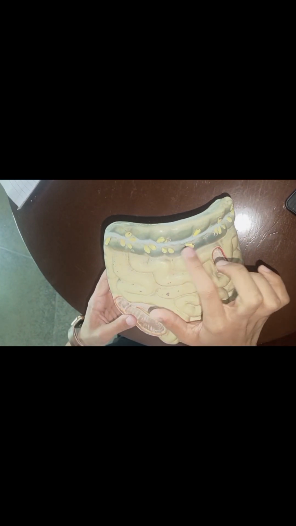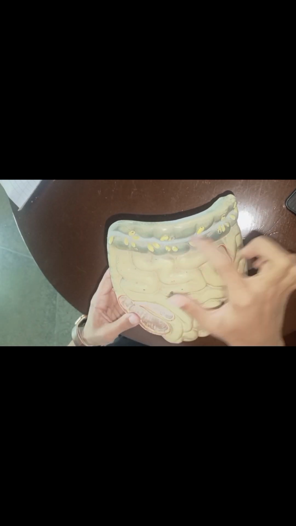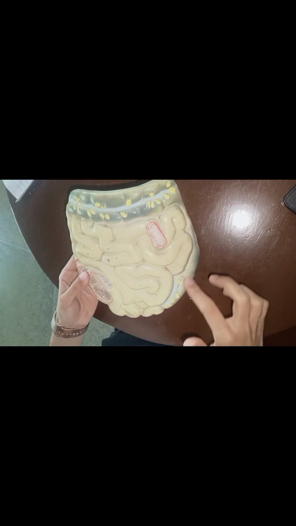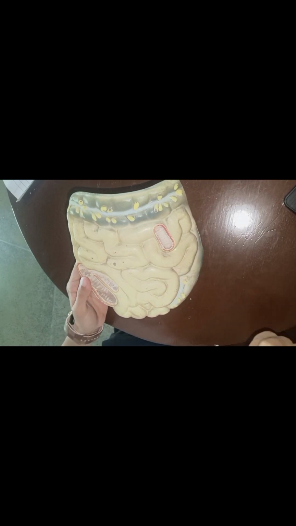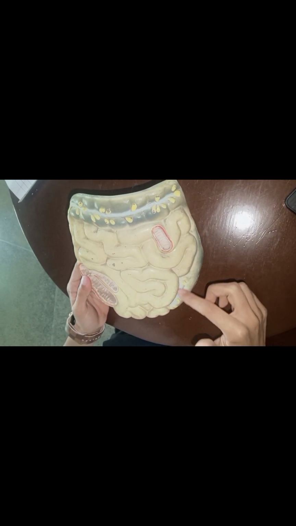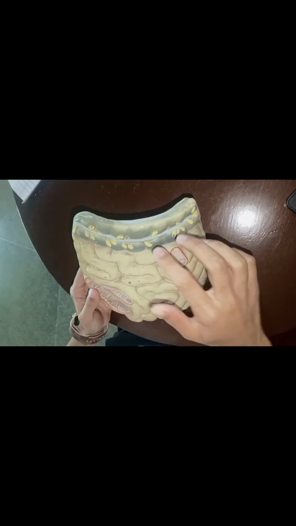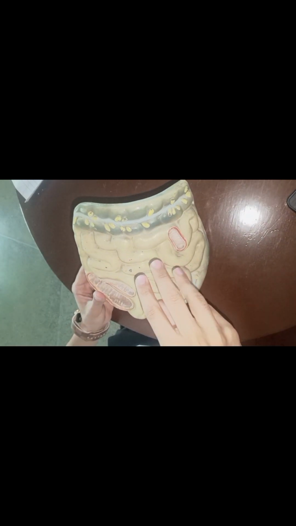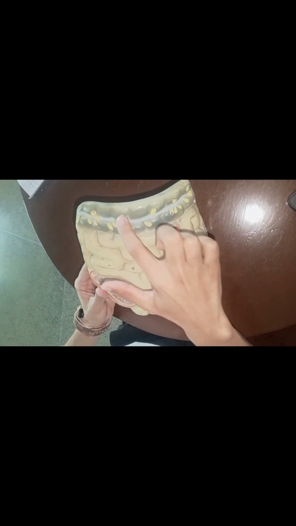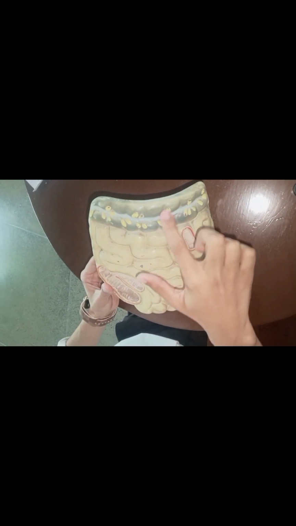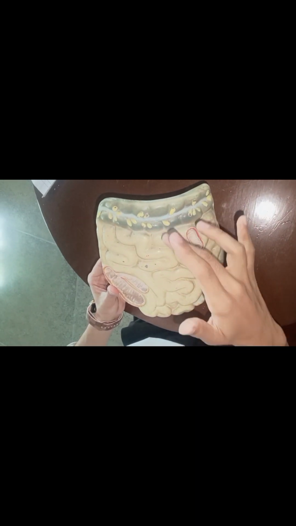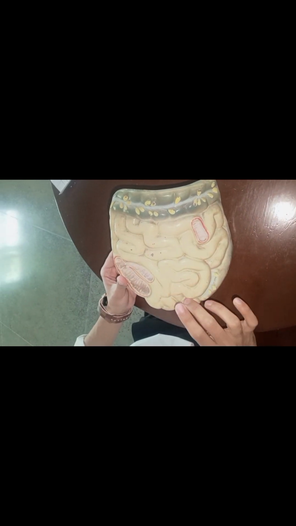The large intestine consists of these tinea coli. The whole of this is the tinea coli, which is a band of longitudinal muscle. Ascending and descending colon will have two posterior and one anterior tinea coli, whereas the transverse colon will have two anterior and one posterior tinea coli. So you can differentiate between the small intestine and large intestine with the help of these tinea coli. Besides this, these yellow colored spots are the epiploic appendages. You can also differentiate with the help of this, because epiploic appendages are not present in the small intestine.